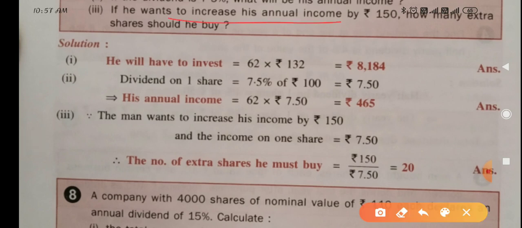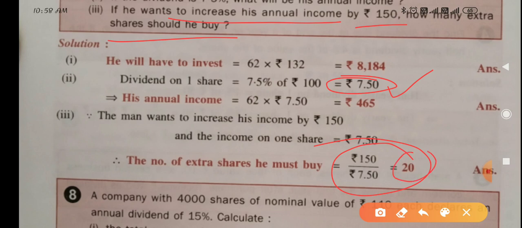If he wants to increase his income by rupees 150, how many extra shares should he buy? Now he wants 150 more. So on one share, how much is he getting? 7.50. So on how many shares will he get 150? You can divide 150 by 7.5. Again I am telling you, on one share he has the profit of rupees 7.50. So on how many shares will he have the profit of rupees 150? 150 divided by 7.50. So the number of shares is 20. 20 extra shares he should purchase.